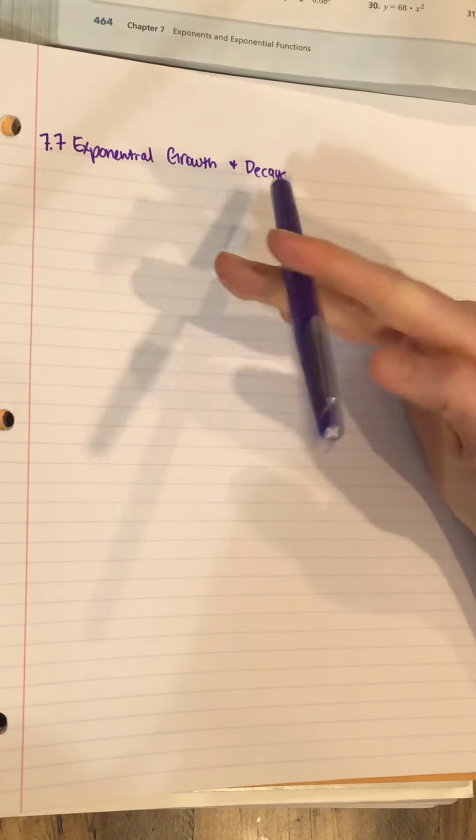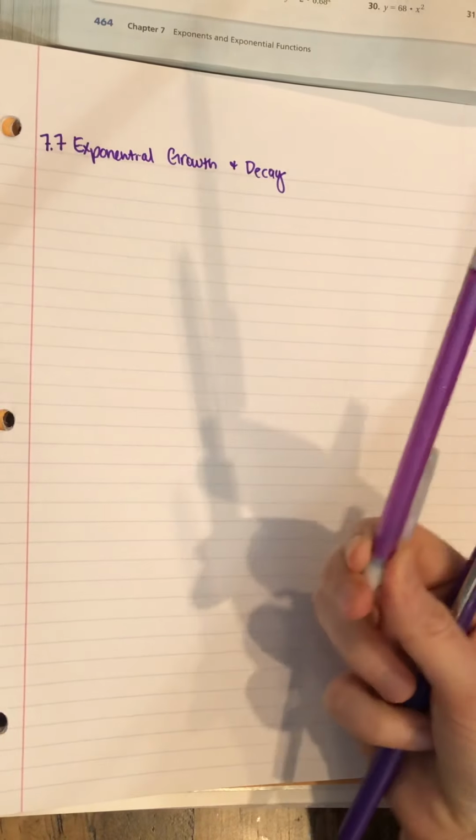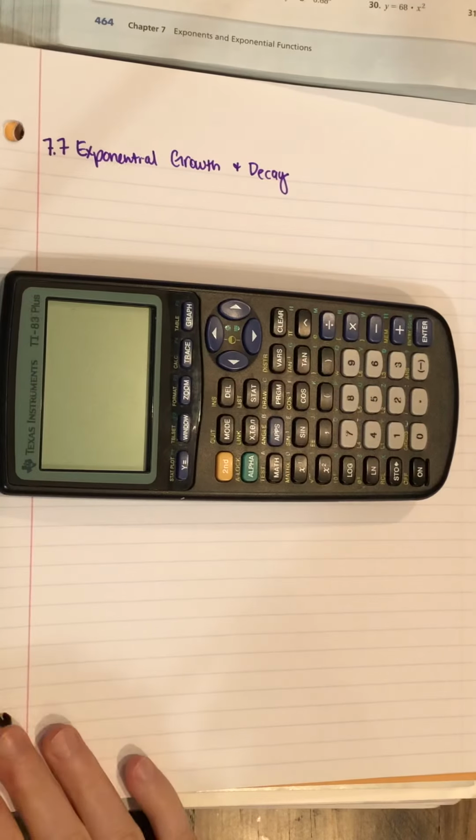Now, before we get started, I want to make sure that you have a couple of things around you right now. The first thing that you're going to need is a couple pieces of paper or a notebook. The second thing is a pencil. Yes, I am using a pen, but I just want to make sure that you can see it. I want you to be using a pencil. Also, you are going to need a calculator today.